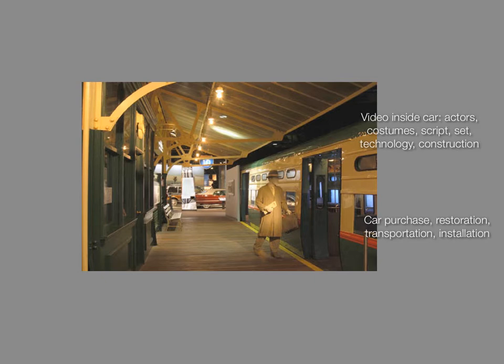That car had to be purchased. It took maybe a year and a half to restore. You had to figure out how to move it from Chicago to the restorer to the museum. Had to figure out how to install it. When you're dealing with really big objects, like a subway car, you end up building a small building.